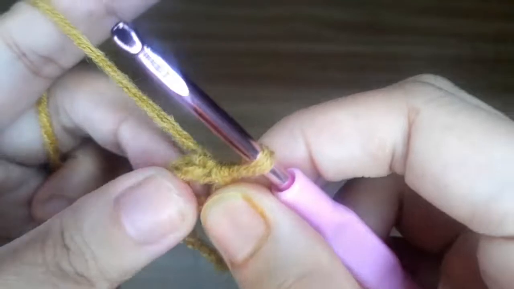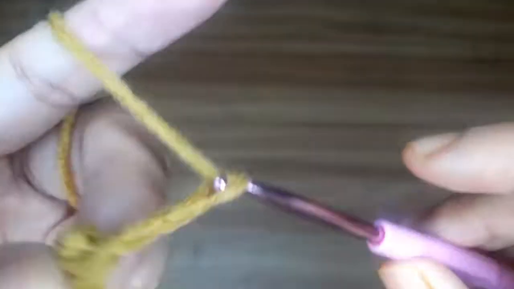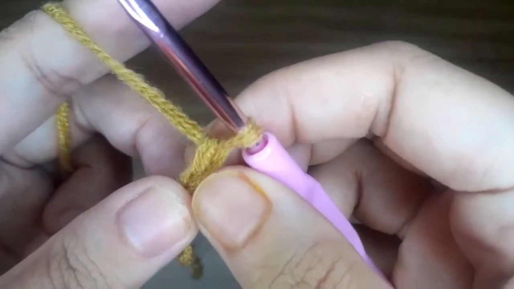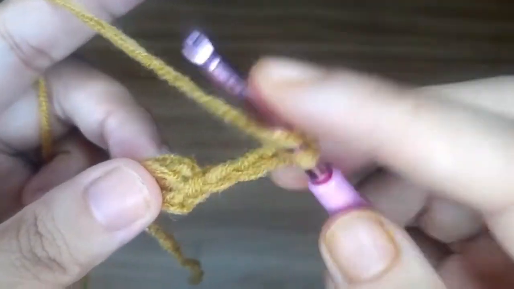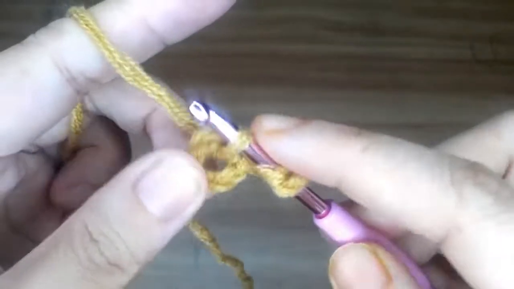Now work for round 1. Make 3 chain. These 3 chain count as 1 double crochet. Now make 1 chain. This chain counts as 1 chain space. Now make 1 double crochet in the ring.